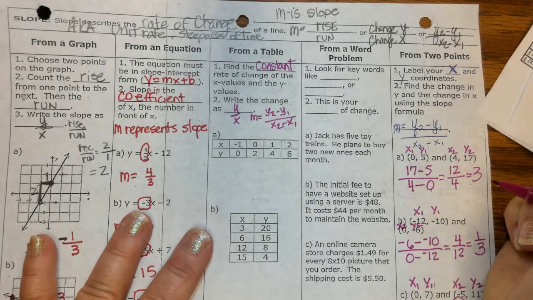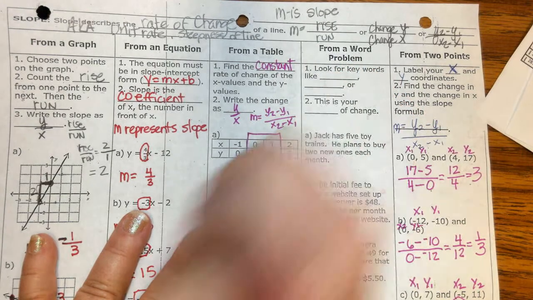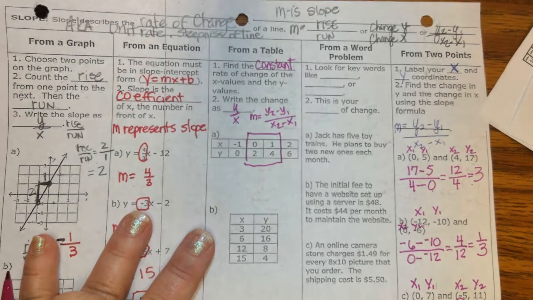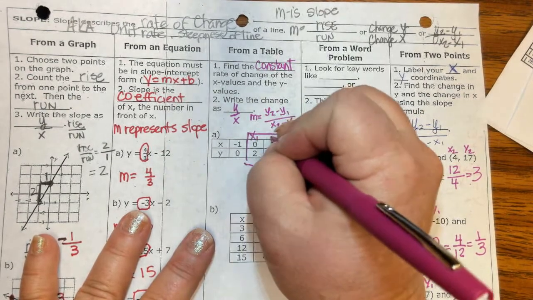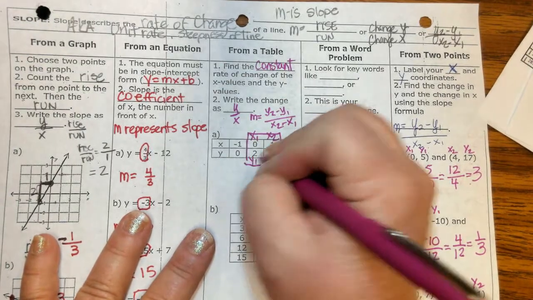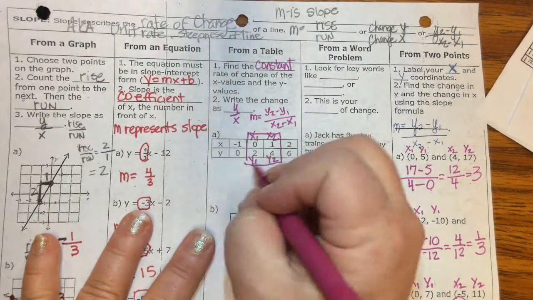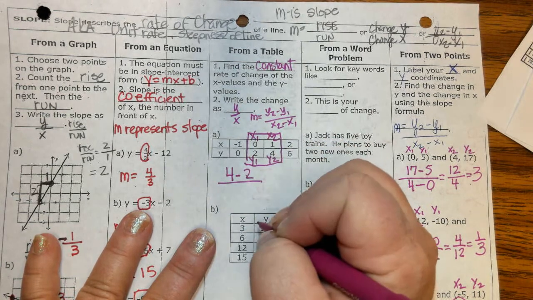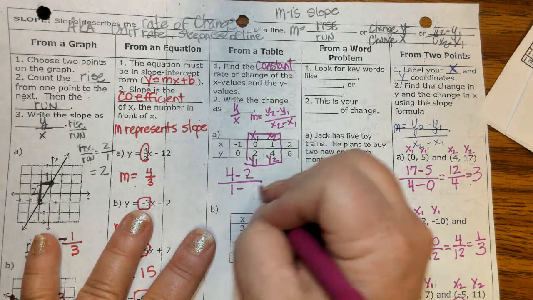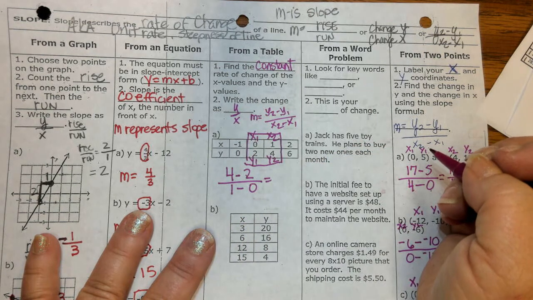I suggest that you always choose a couple of points in the middle, okay? I've got x1, x2, y1, y2. I need to use my formula y2 subtract y1 over x2 subtract x1. 4 take away 2.